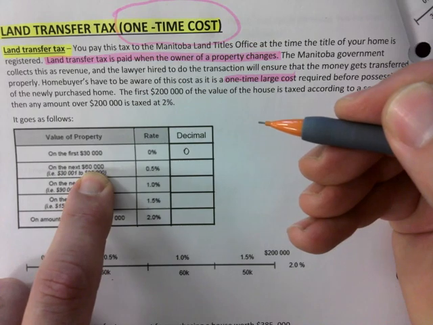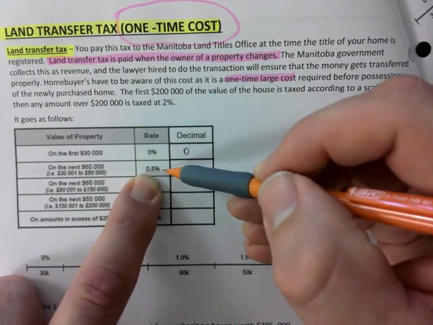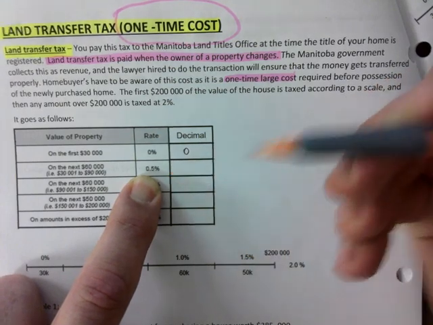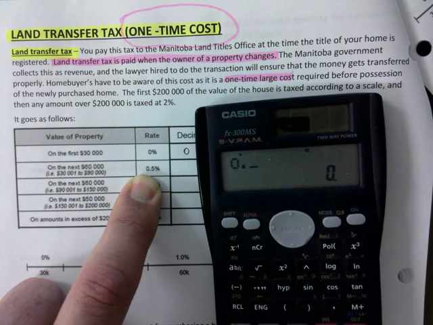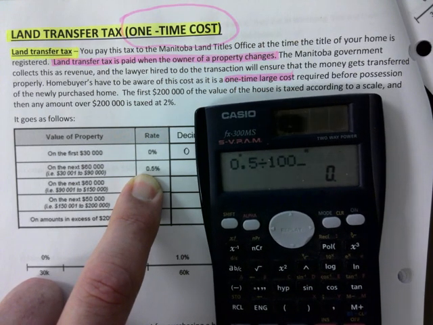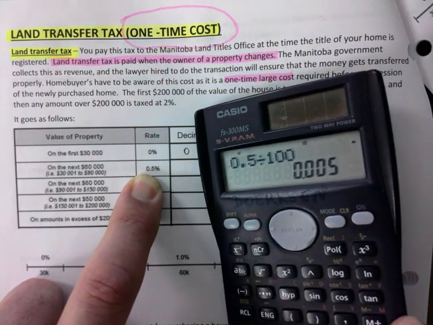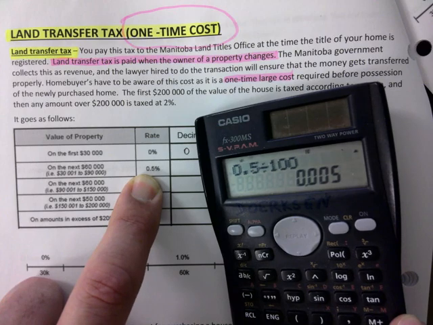On the next 60,000, so first 30, nothing. On the next 60,000, you pay 0.5%. What is that as a decimal? Take your calculator. If you're unsure, you go 0.5 and you divide it by 100. That's 0.005. It's very important that you get that part.